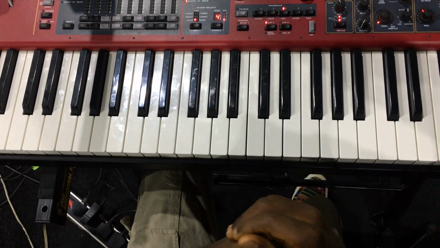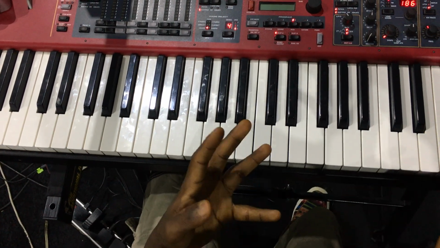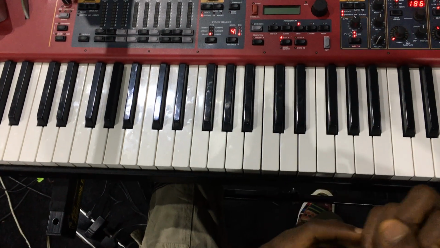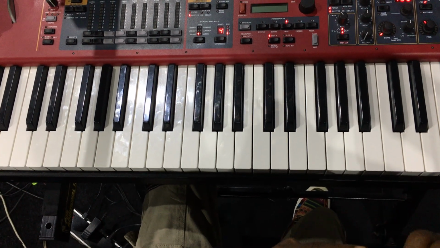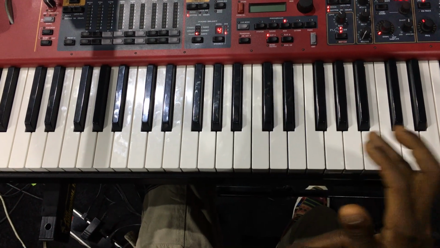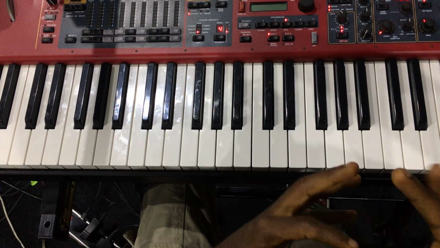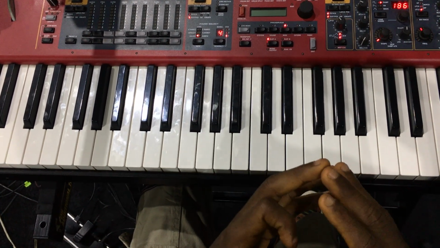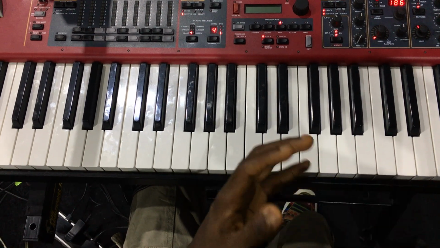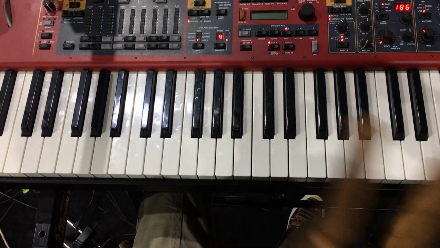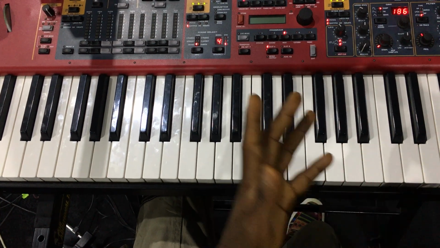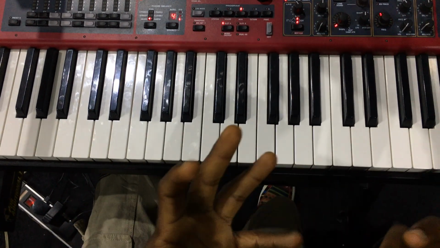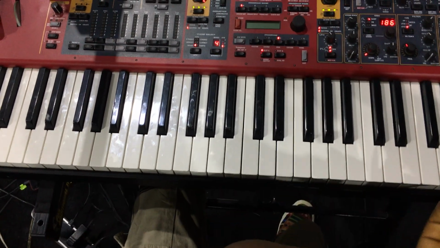So let's start, for example, with our major chord using the numbering system. We have the 1, 3, and 5: do mi so. Now for the minor chord, we have the 1, flat 3, and 5. For the augmented, we have 1, 3, and sharp 5. Diminished, we have 1, flat 3, and flat 5. These are basic. For the sus2, we have 1, 2, and 5. Sus4, we have 1, 4, and 5.